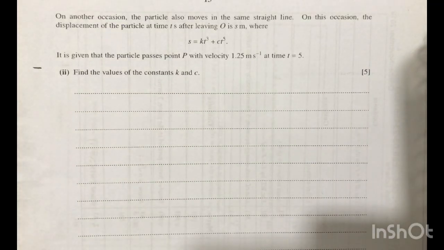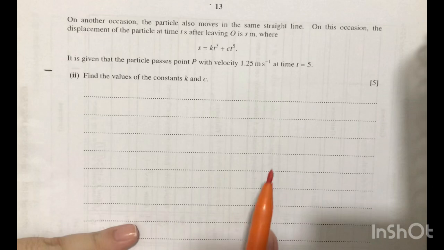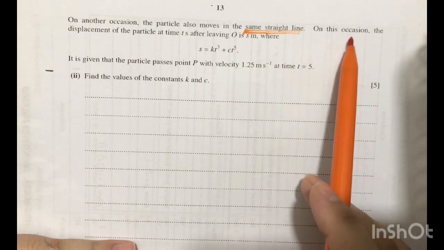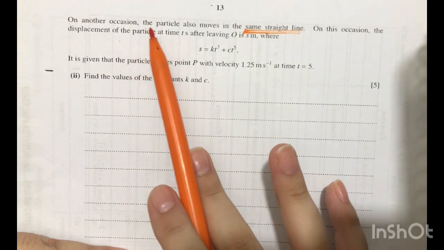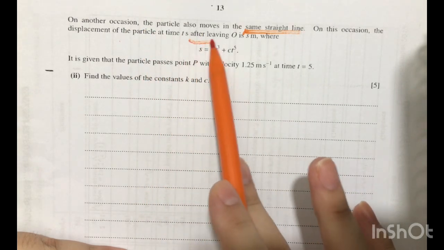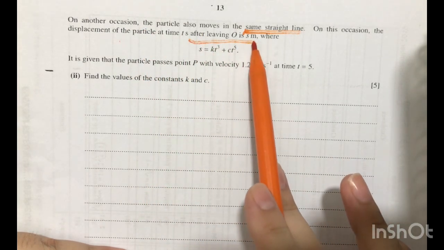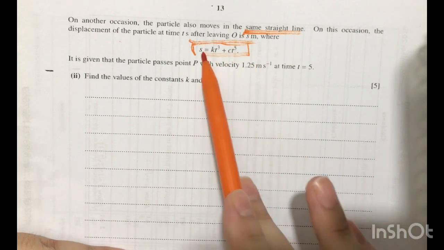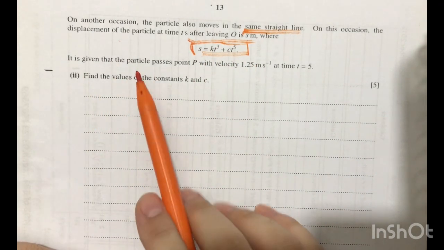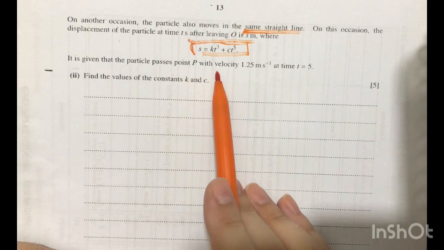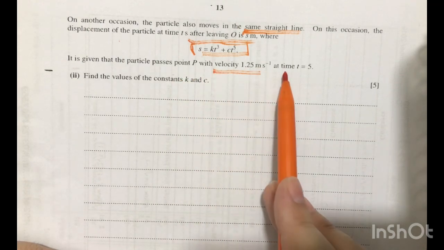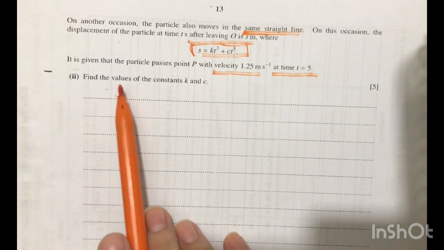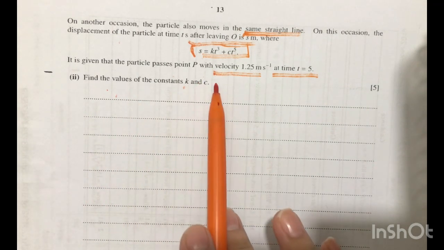Part B. On another occasion, the particle also moves in the same straight line. On this occasion, the displacement of the particle at time t seconds after leaving O is s meters, where s is equal to the given equation. It is given that the particle passes point P with velocity 1.25 at time t equals 5. Find the values of the constants k and c.